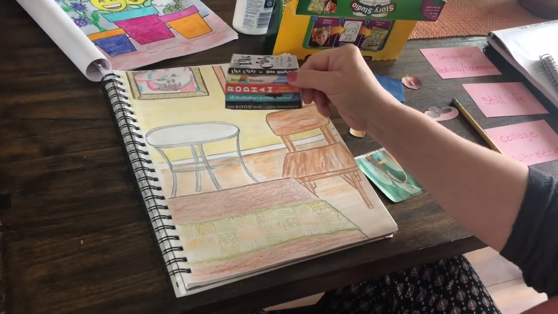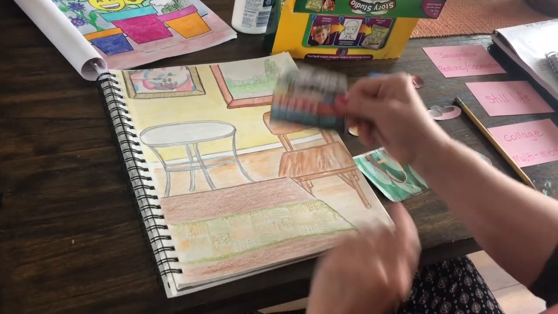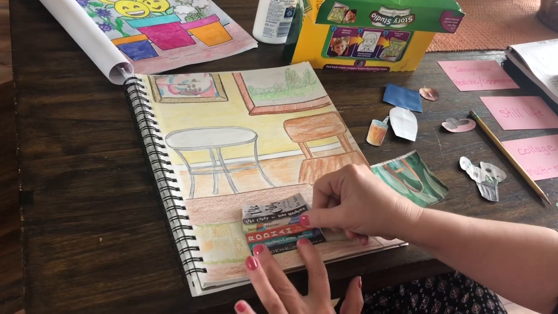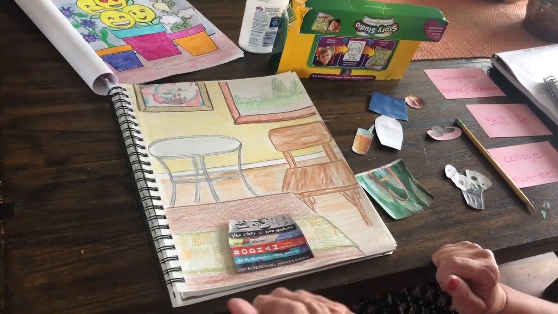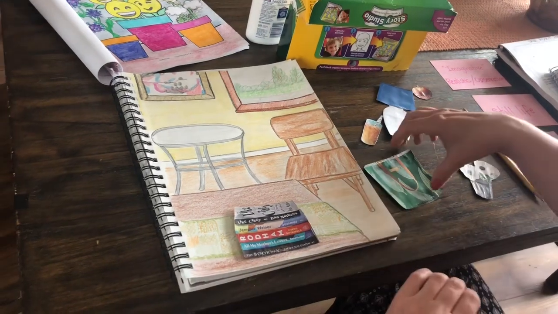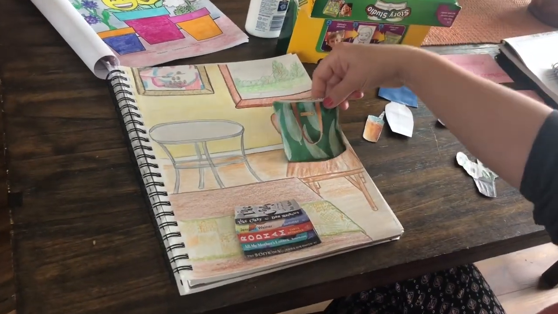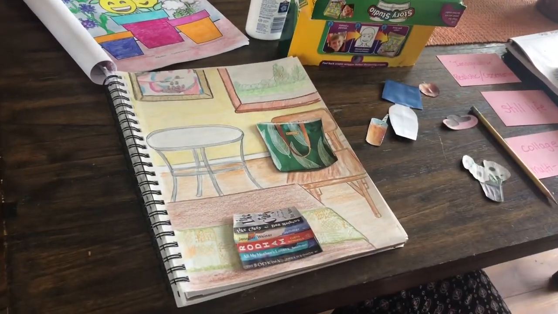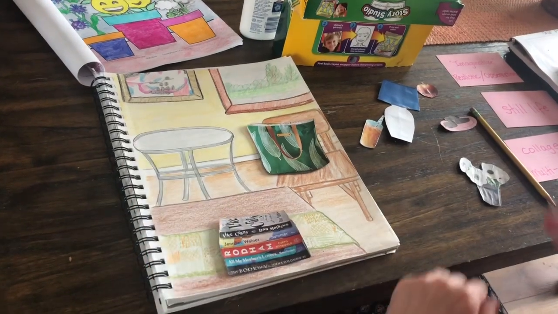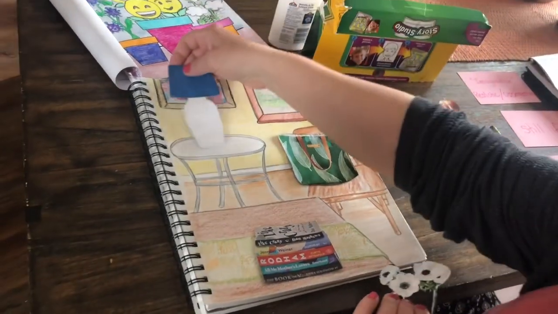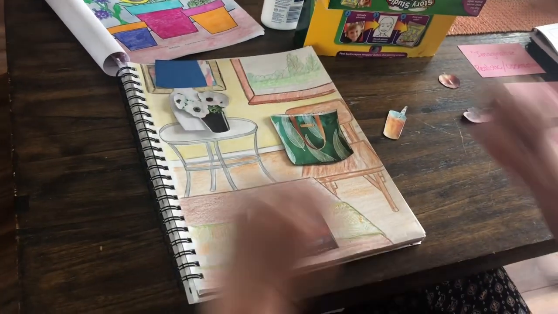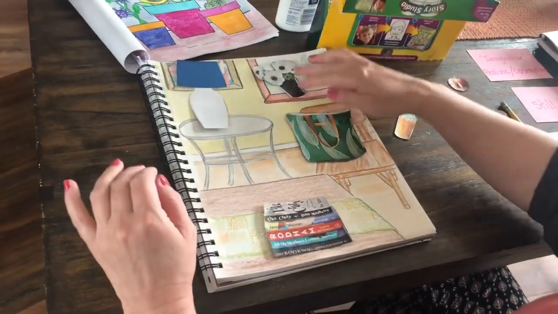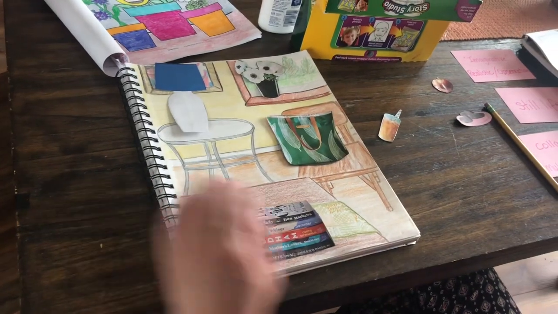I'm picking the books first because of the large shape. I'm putting it here at the bottom of the page. That makes it look like it's close to you. I could place the tote bag here on the chair. And I put a table to put some of my objects on the table. I think maybe I want that over there. That looks good in the window too.